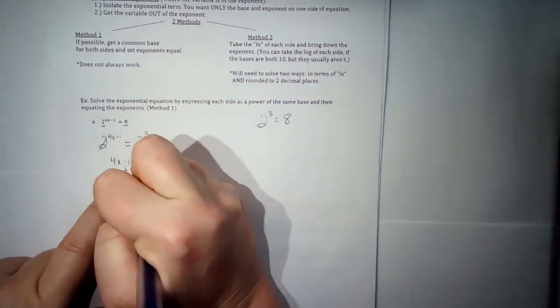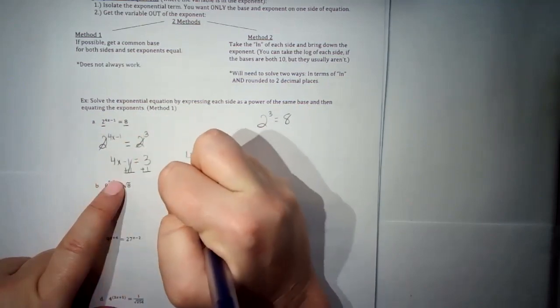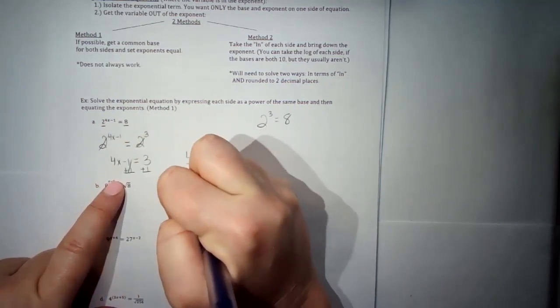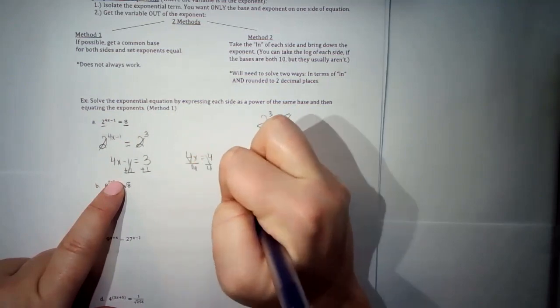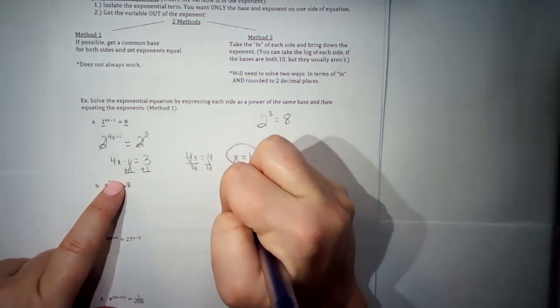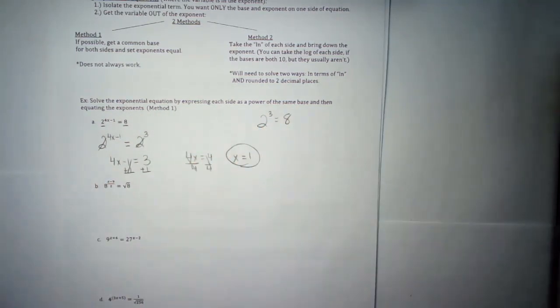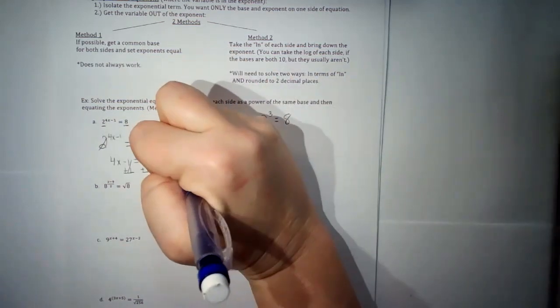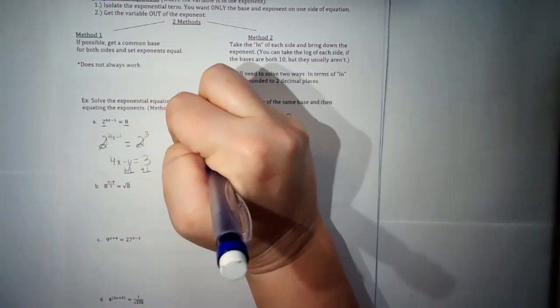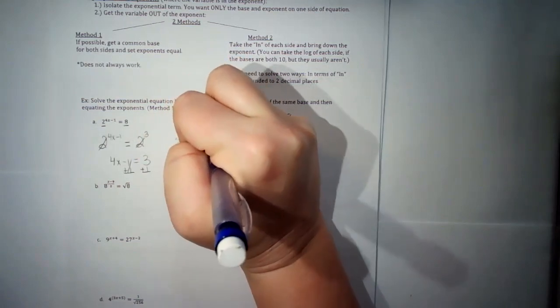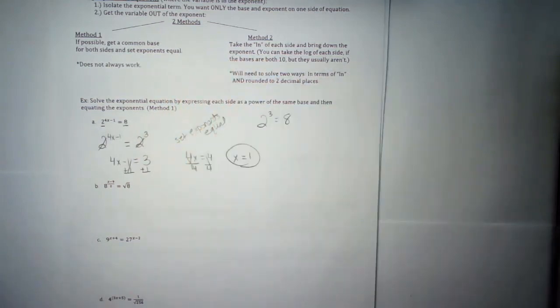So in this case, we're going to add 1 to each side. We get 4x equals 4. Divide each side by 4. X equals 1. Good. So we found a way to get each base the same. Then we cancel them and we set the exponents equal. Okay, we set our exponents equal. I'm writing that because y'all are going to get home and go, what in the world? So that's what you did.